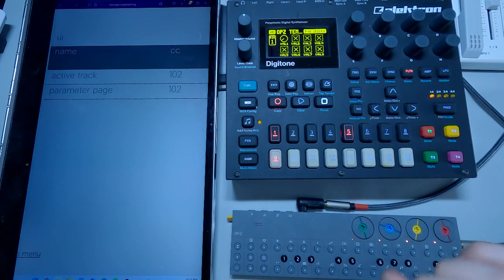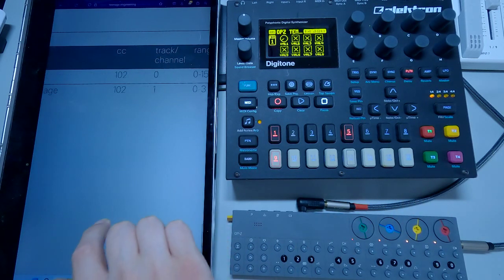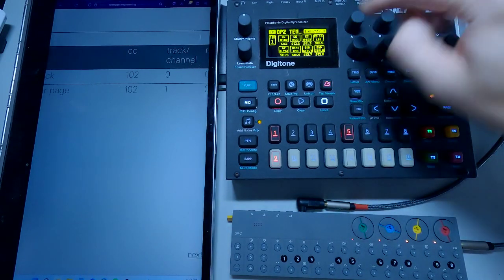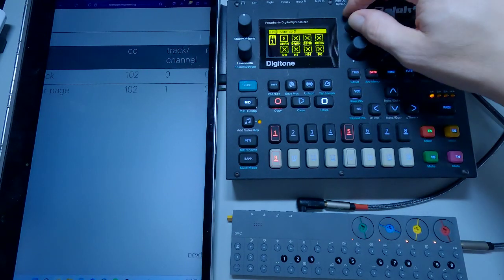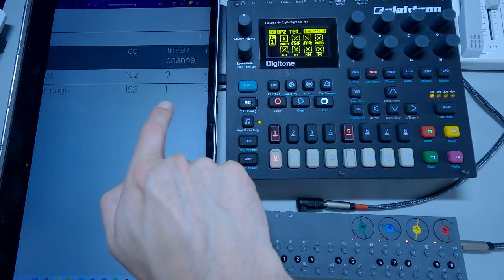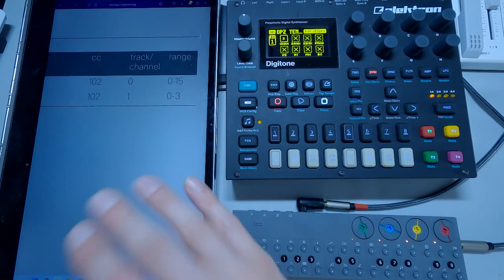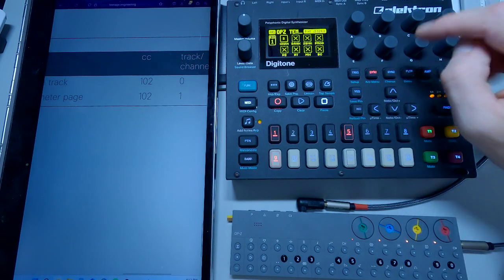Parameter page. This one is just kind of neat. I don't really see a super big use for it personally, but you can change which parameter page you're on with that same CC 102, except we're going to change that where we're on channel 2 instead of 1. I don't understand why sometimes these are removed 1, like sometimes it's 0 to 15 and other times it's 1 to 16. I don't know, but this one's kind of neat because I didn't know that this was possible here.